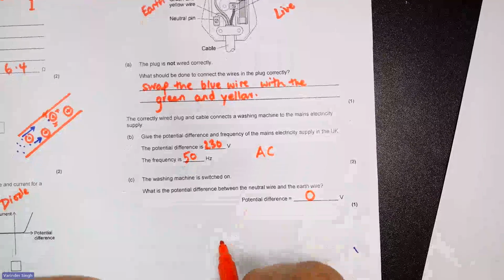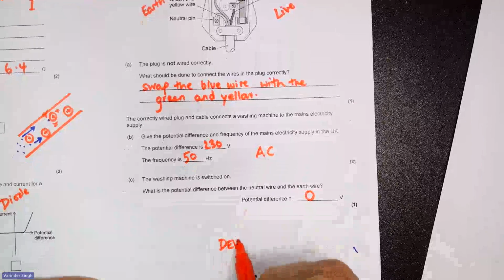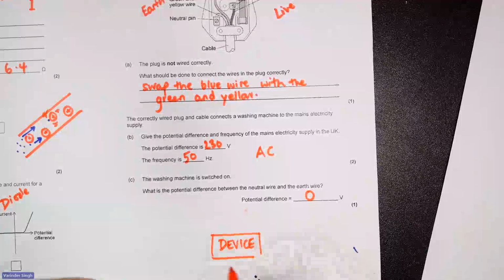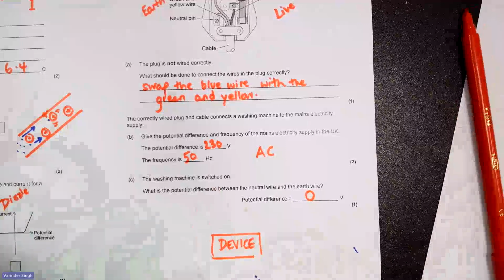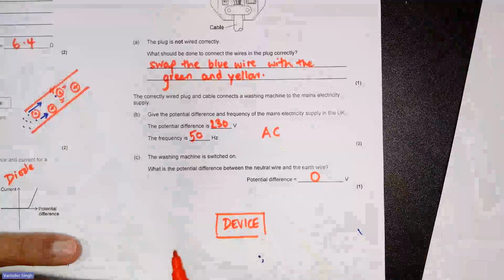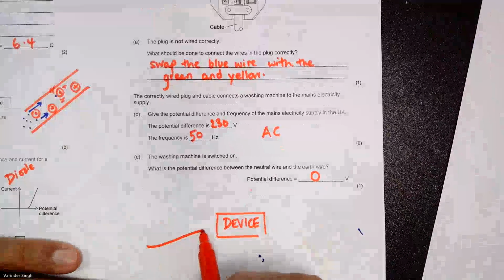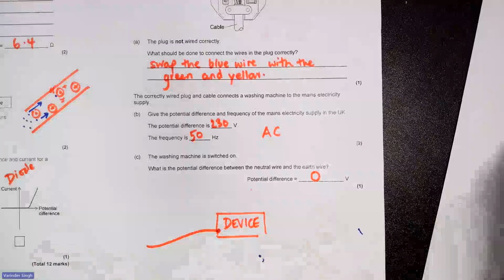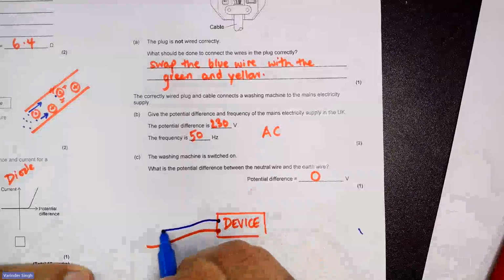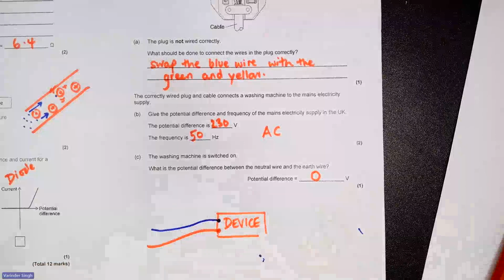What we actually should have happening is, if we just represent the device with this box, I'm just going to draw the live wire as this red wire, like this, which connects to the device, and then the blue wire, which connects to the device and takes the current back to the main supply.